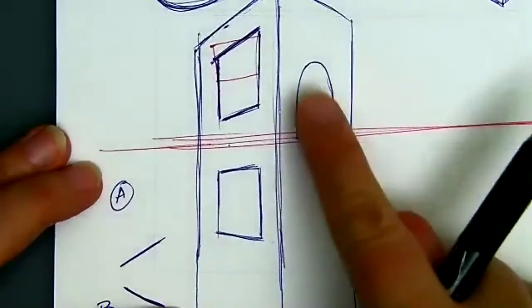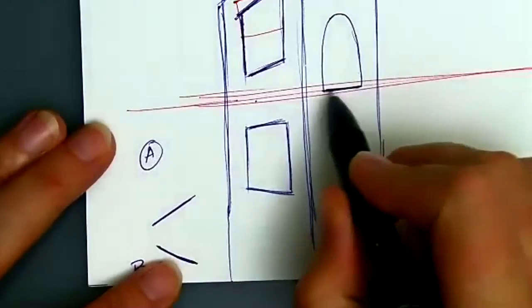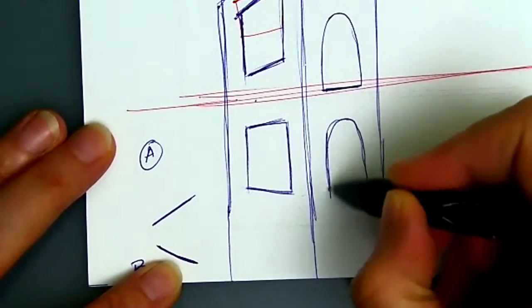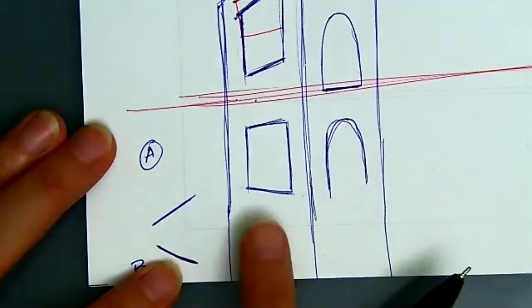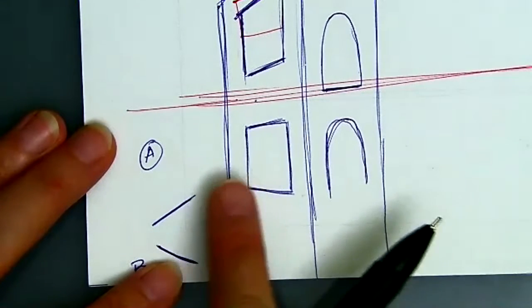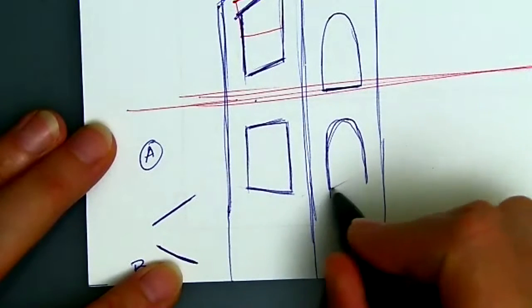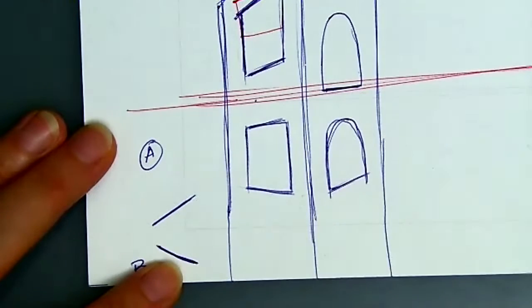Same thing if you wanted to do another arched window down here. We can't make the bottom flat. Let's say here's my arch. But it's on the opposite side of the building, so instead of going in this same direction, it has to be opposite. And it'll go slightly up.